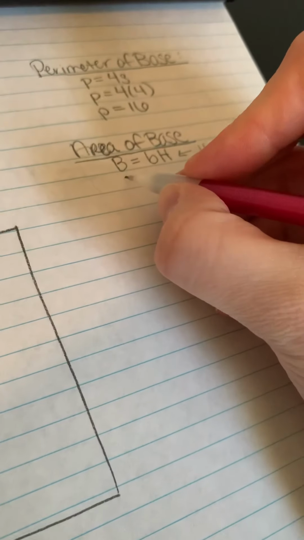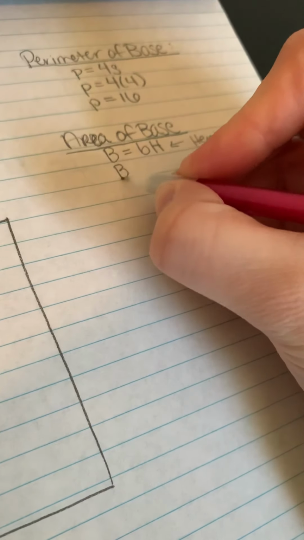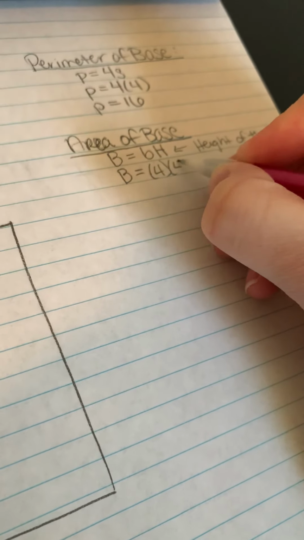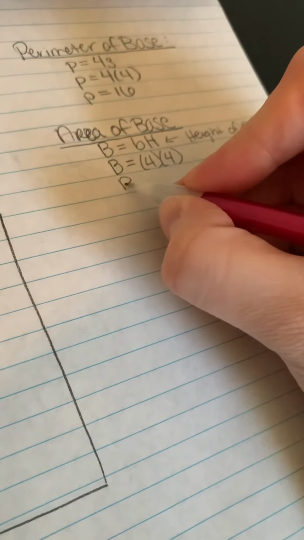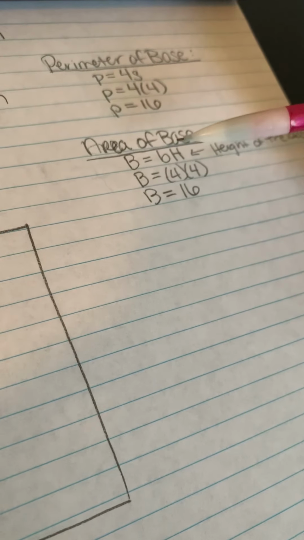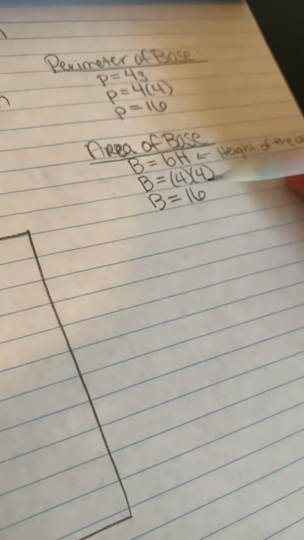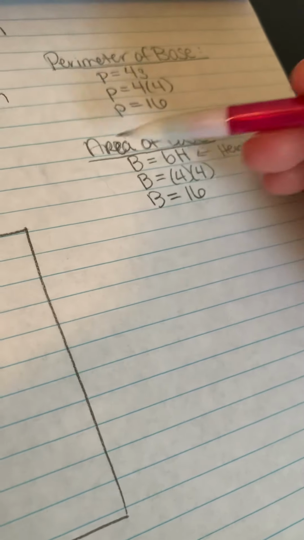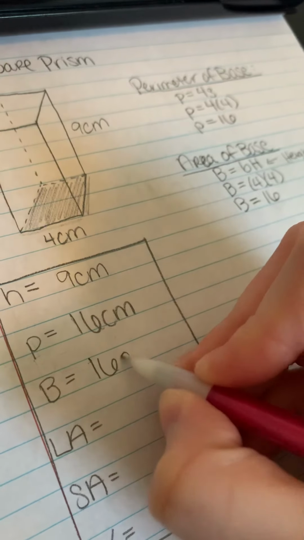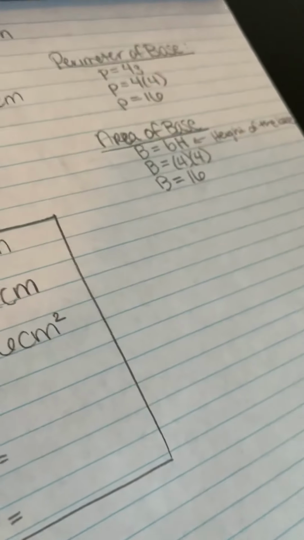Okay, so in a square, that would just be as simple as length times width, which is 4 times 4, and so the base is 16 as well. But because we were multiplying with an area, that means we would have units squared. So our base is 16 centimeters squared.